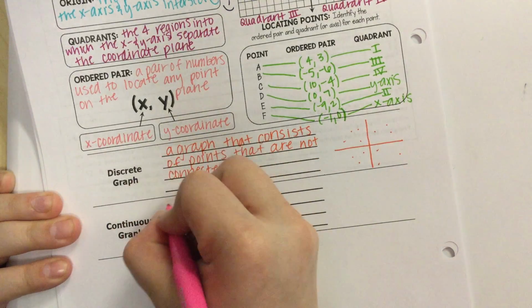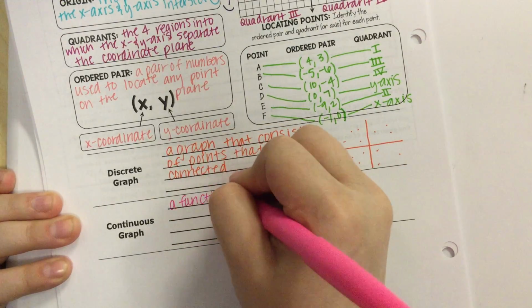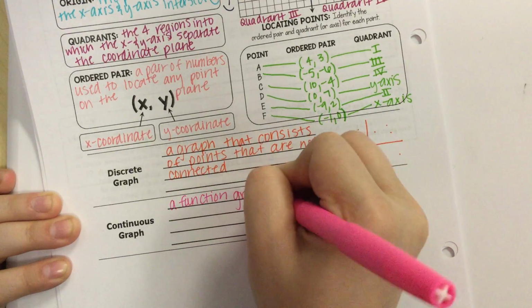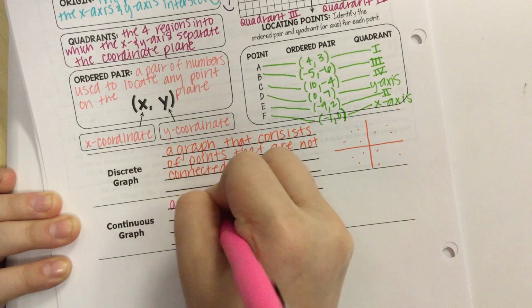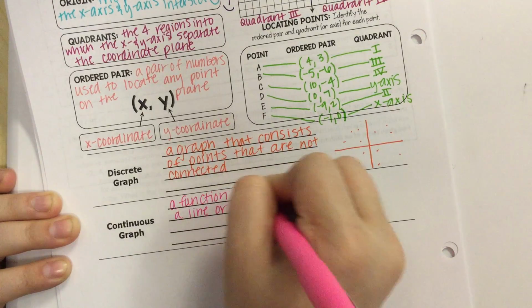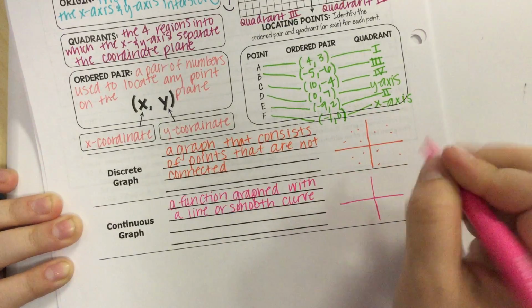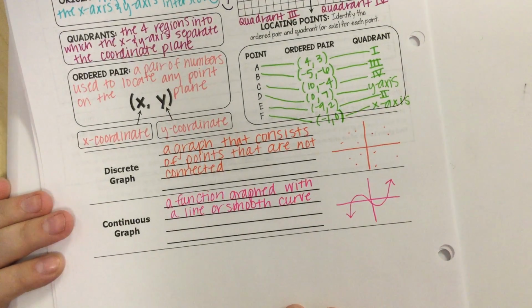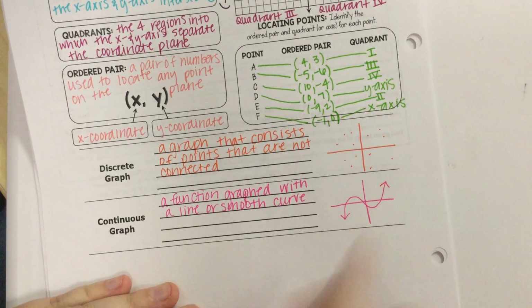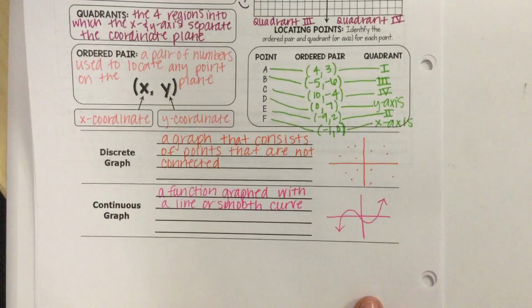On the other hand, a continuous graph is a function, we'll talk about functions later, graphed with a line or smooth curve. So these ones are connected. They are all connected. Here's a continuous graph. We'll put arrows on them to show that they go off in both directions forever. So that's the difference between a discrete graph and a continuous graph.